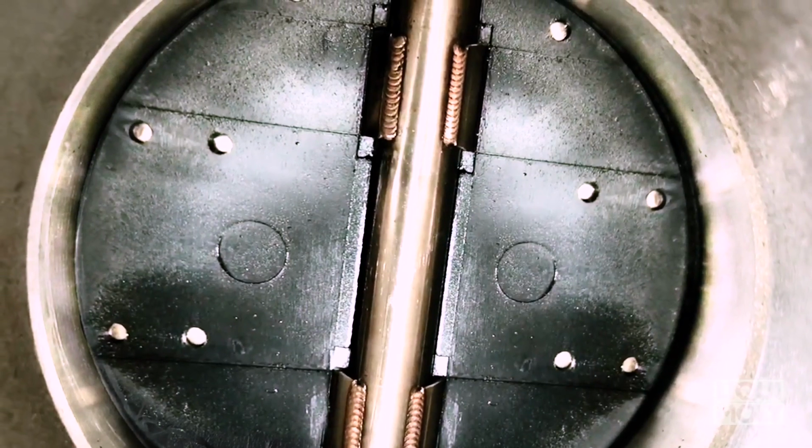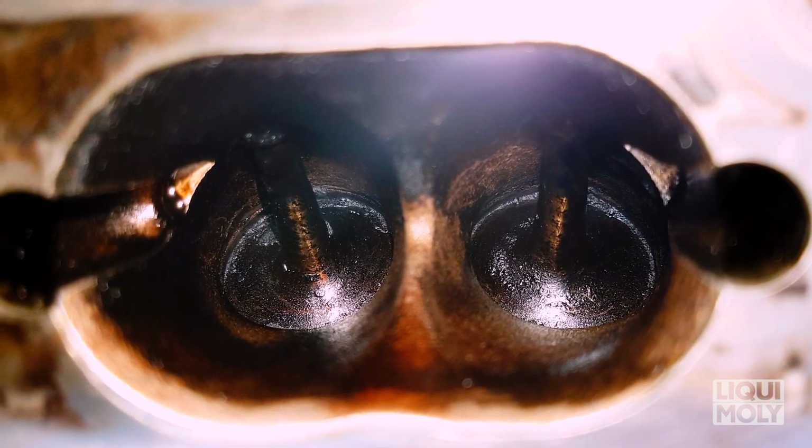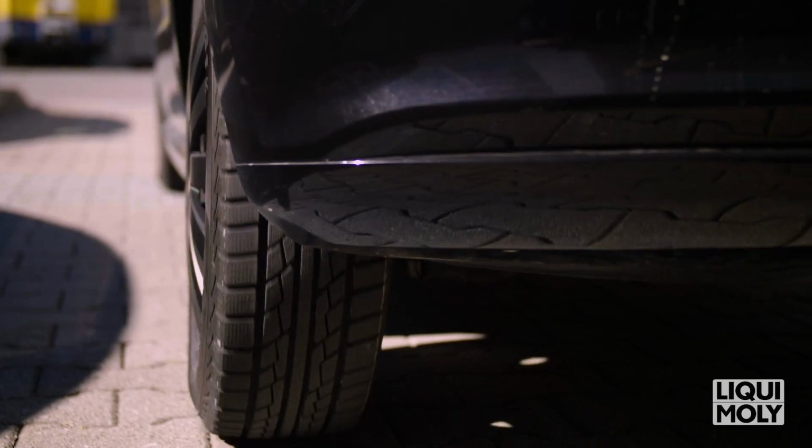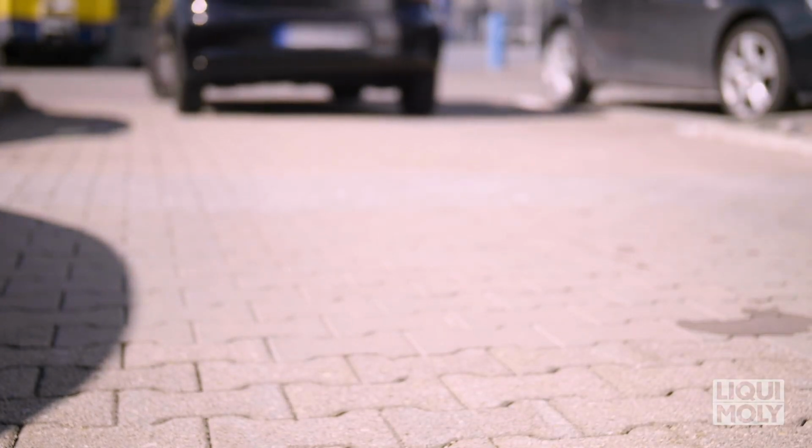Cleaning with Liqui Moly throttle valve cleaner ensures that the throttle valve and intake area are free of deposits. This makes for a smoother running, more efficient, quieter engine with better fuel economy, all while the risk of repairs is reduced.